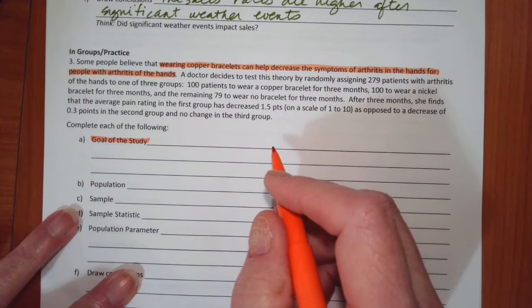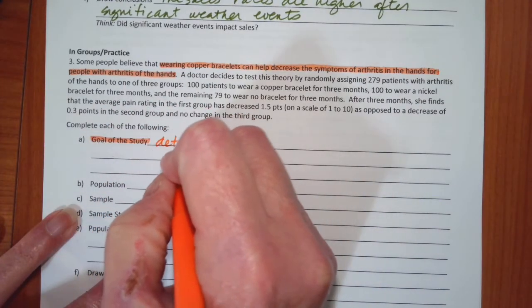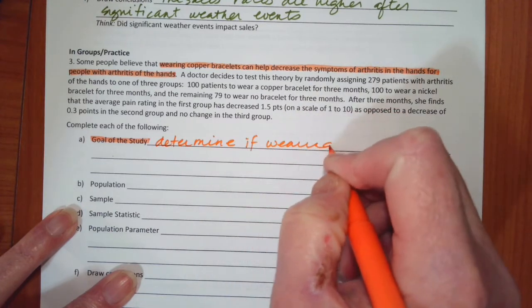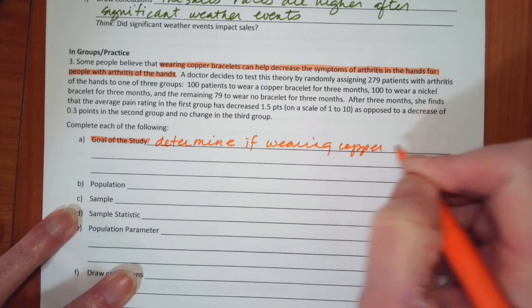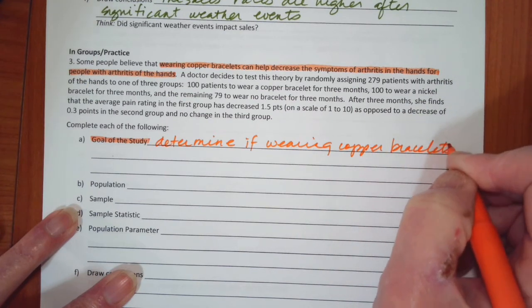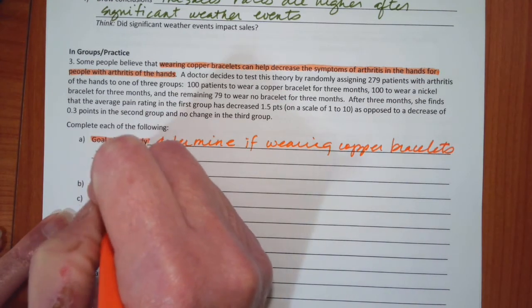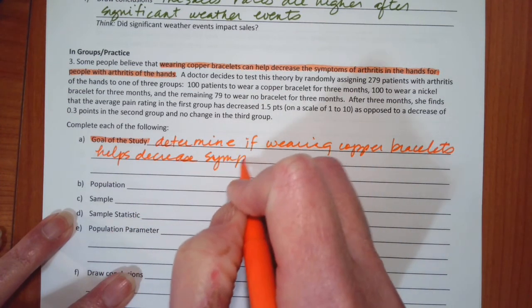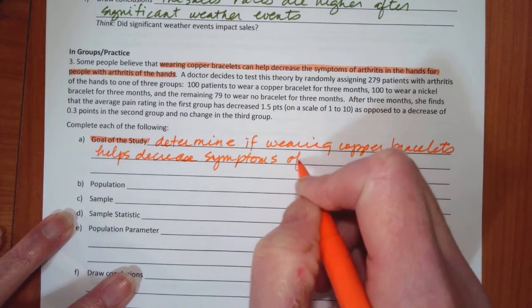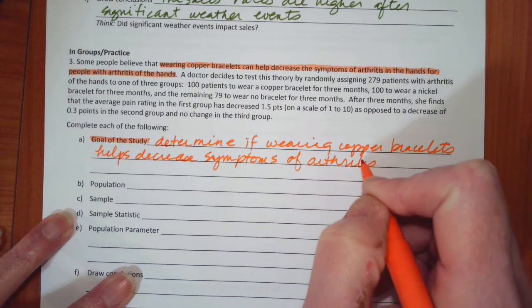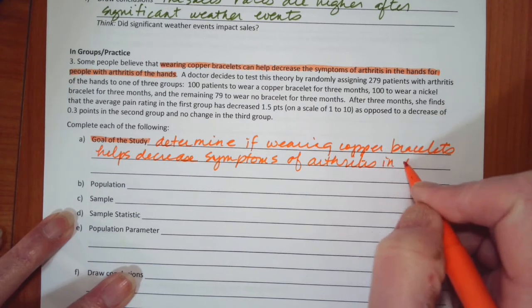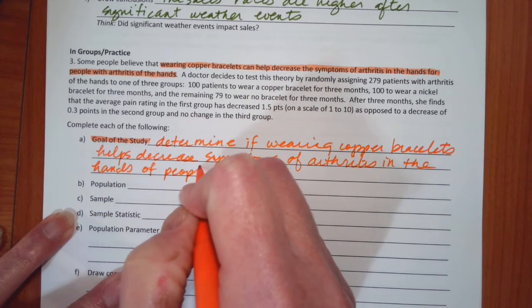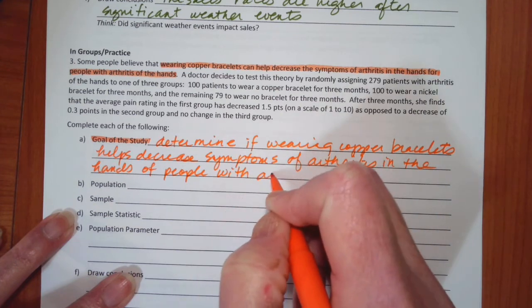Okay, so determine if wearing copper bracelets helps decrease symptoms of arthritis in the hands of people with arthritis of the hands.